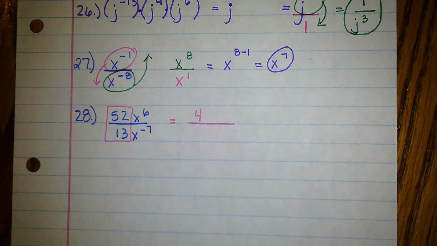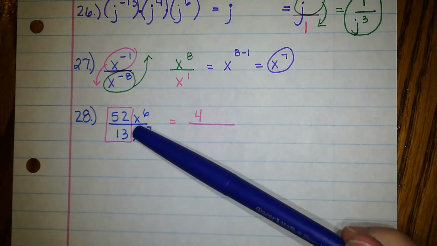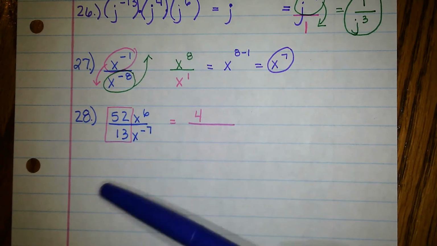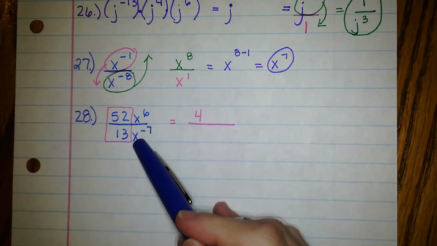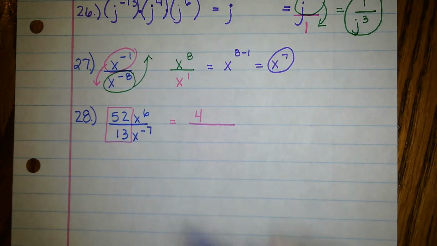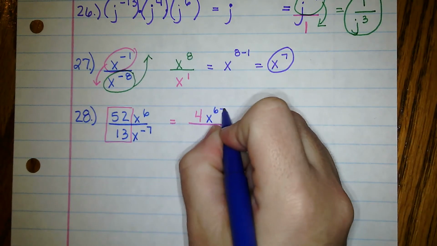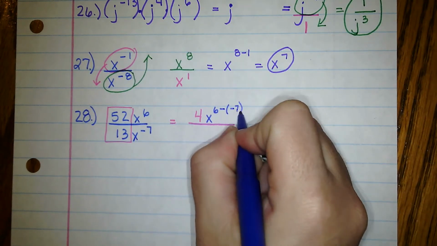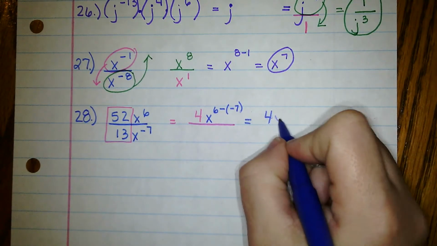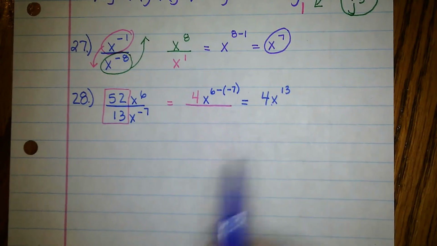Then I have x to the 6th over x to the negative 7. Now there's two ways to handle this. You can either do the same base and subtract the exponents, in which case you would have x to the 6th minus negative 7, which would then give me x to the 13th positive to get your answer.